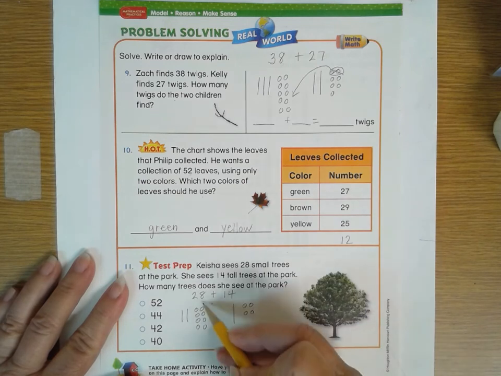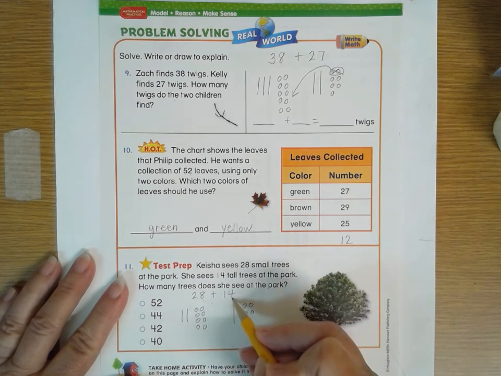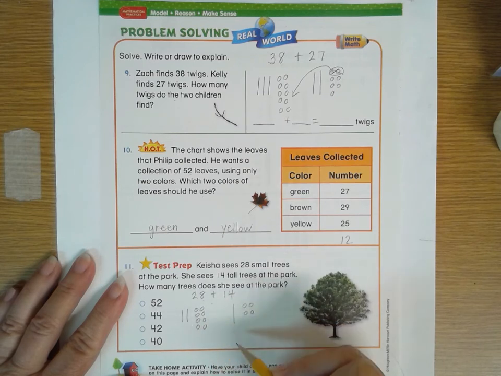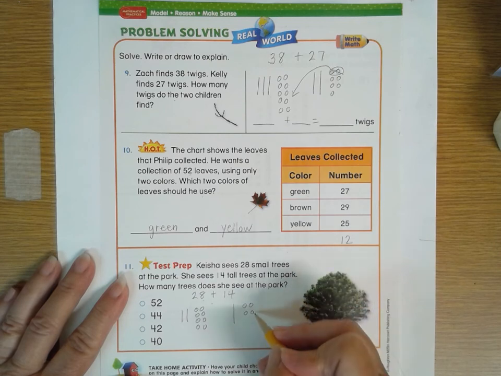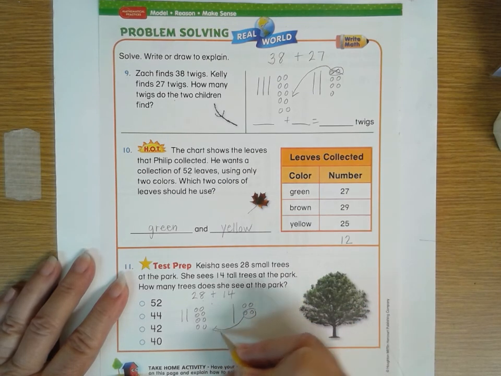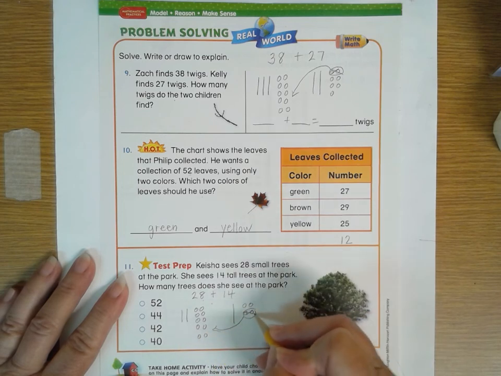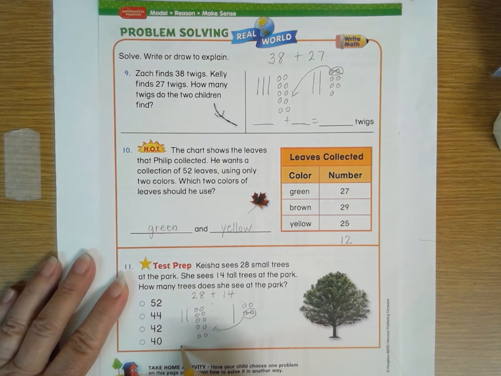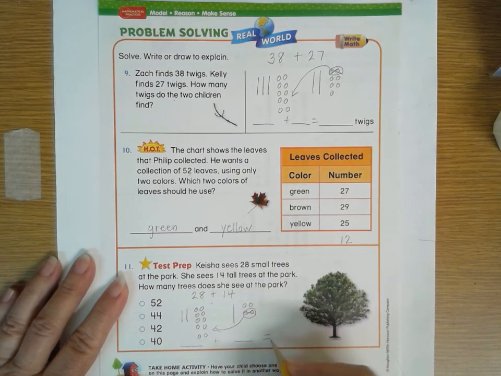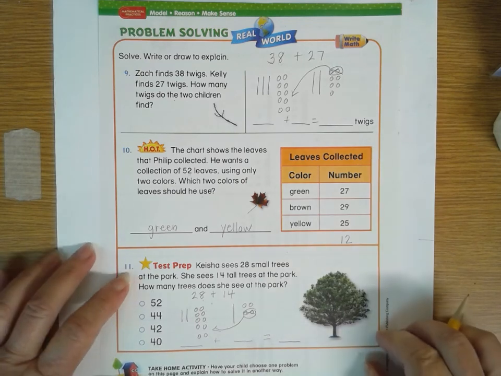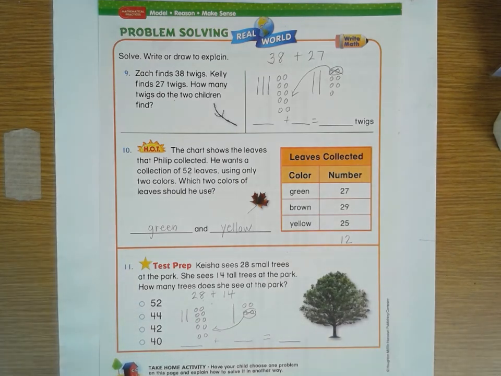So the 8 is the larger number. I'm not going to break that one apart. I'm going to break apart the 4. So if I have 8, how much more do I need to get to a 10? I need to have 2 more. Right? So I'm going to put those 2 there. Cross those out. So how much is here now? How much is here? And what's your total going to be? When you have completed all of those, you are done with your assignment.